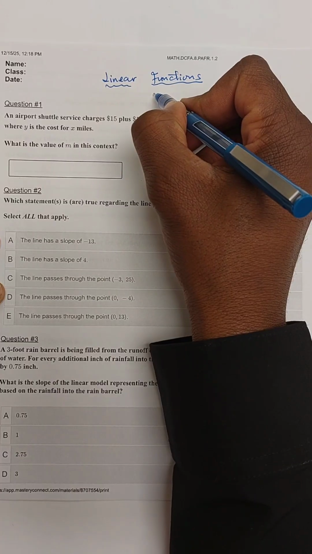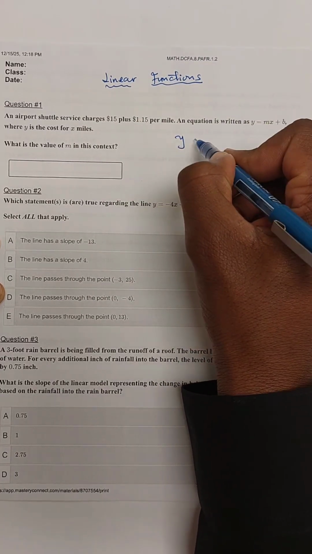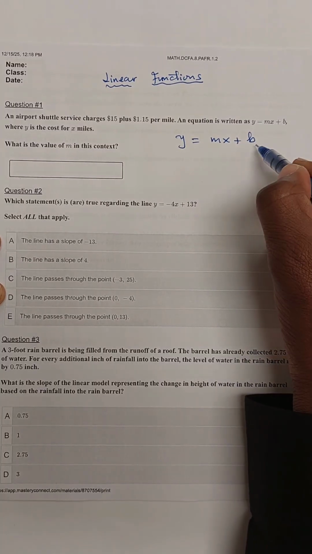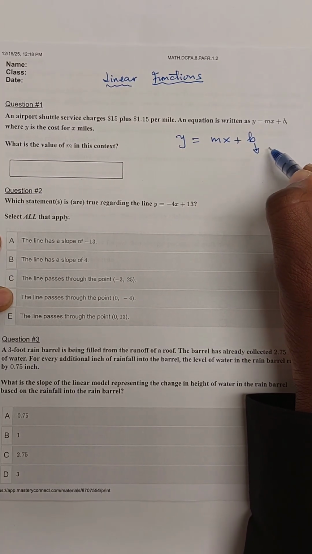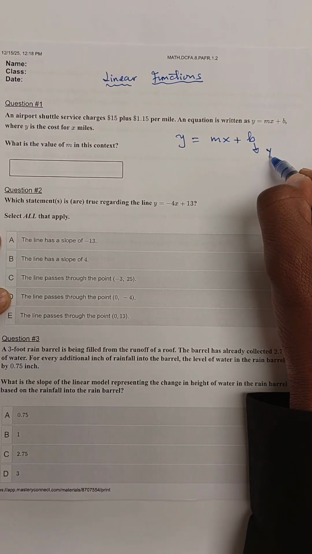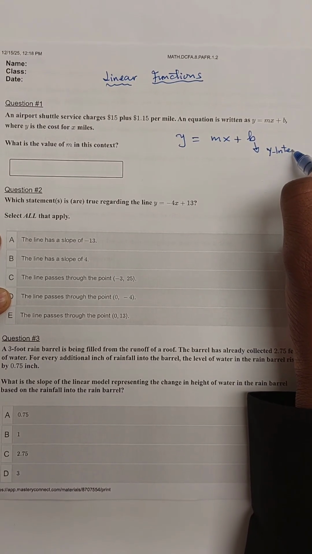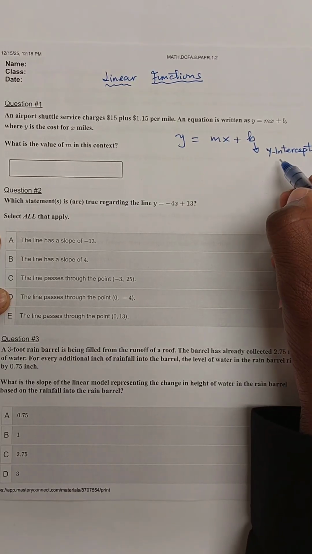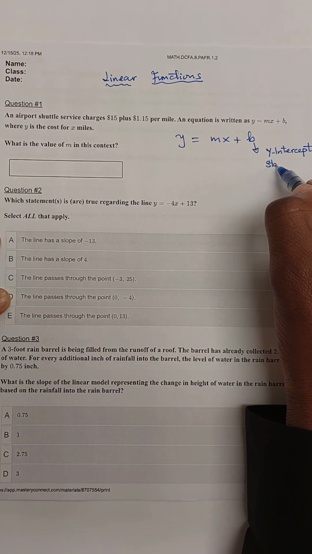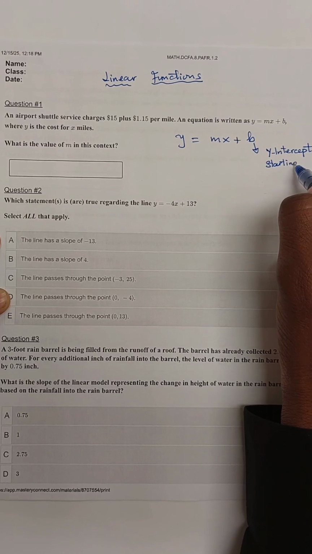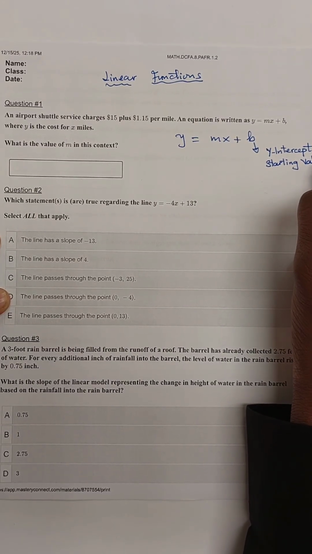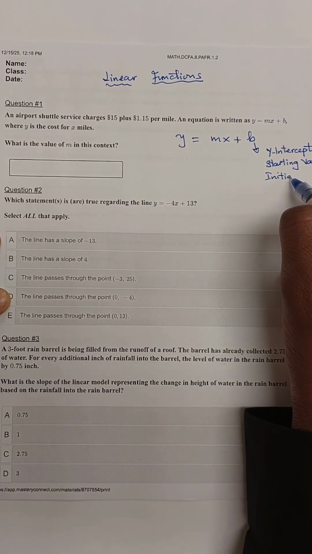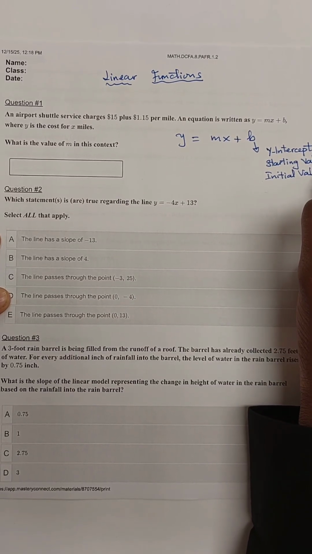Okay. So a linear function has the form y equals mx plus b in slope-intercept form. This b has so many names. It is called the y-intercept in math terms. When it is graphed, it is called the y-intercept. It is also called the starting value in literal terms, the starting value or starting point, which can also be the initial value.